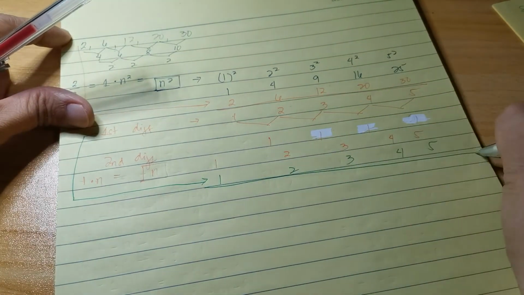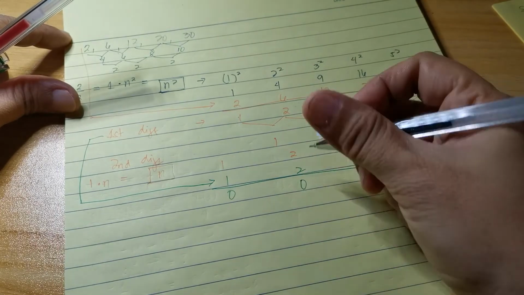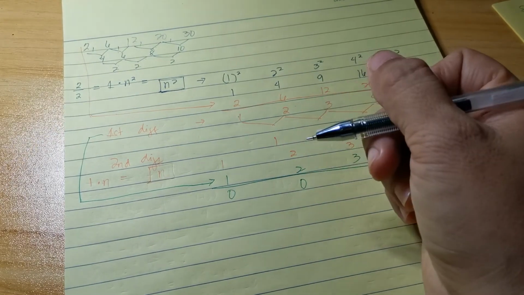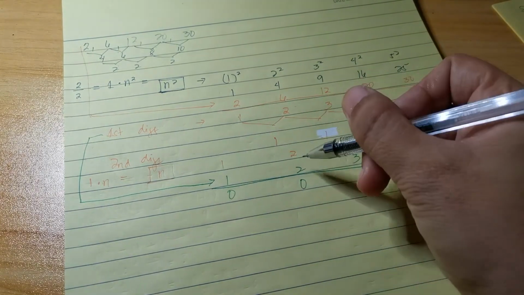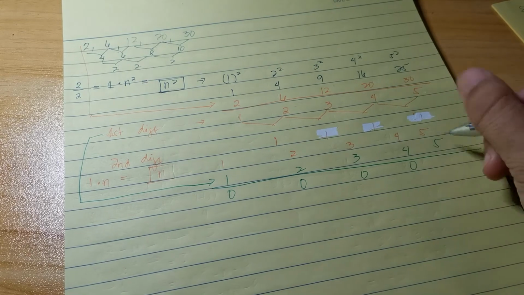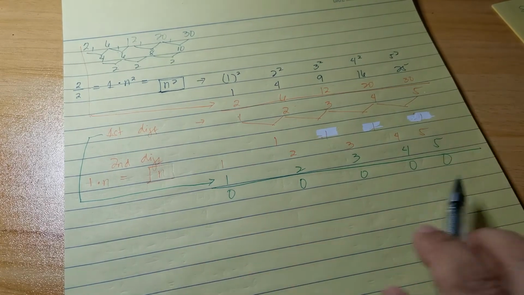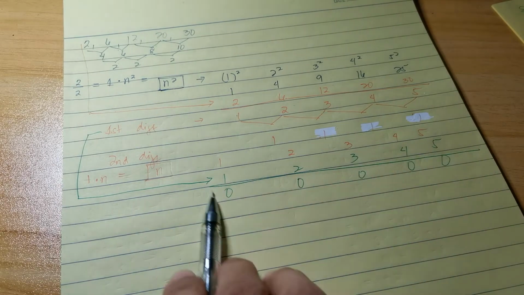Then we subtract: 1 minus 1 is 0, 2 minus 2 is 0, 3 minus 3 is 0, 4 minus 4 is 0, and 5 minus 5 is 0. What does this mean? This means that no term follows.